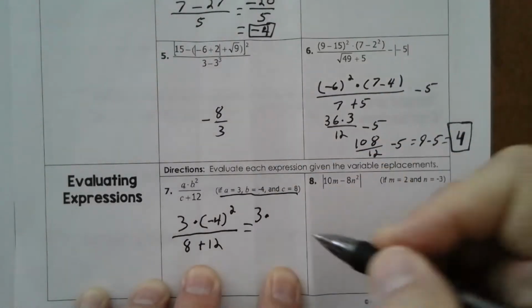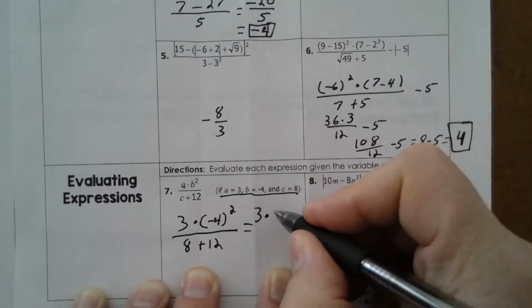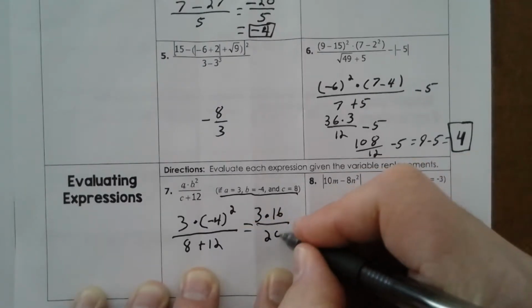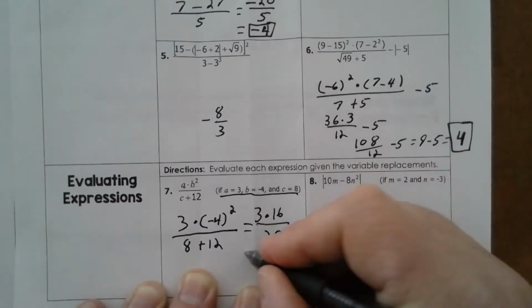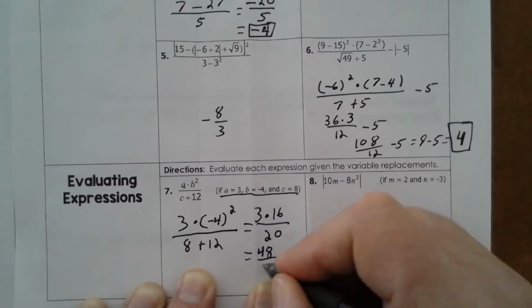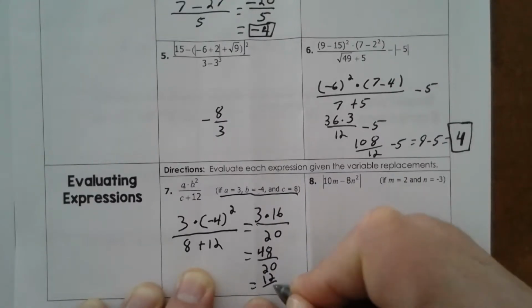That's right. We're going to multiply. We're going to work out our exponent here. So -4 squared, 16. And then 8 plus 12 is 20. So that goes to 48 over 20. And then that simplifies down to 12/5.